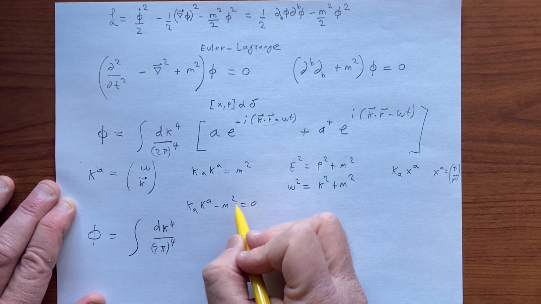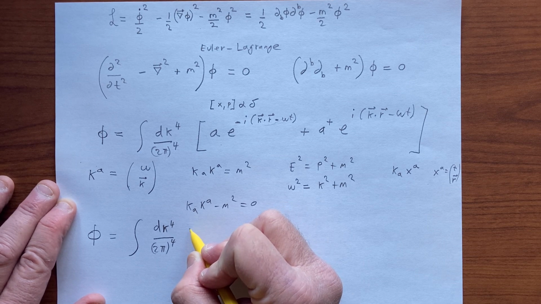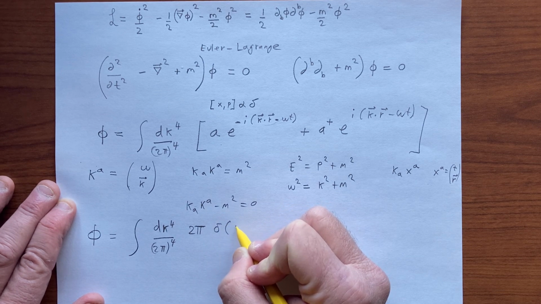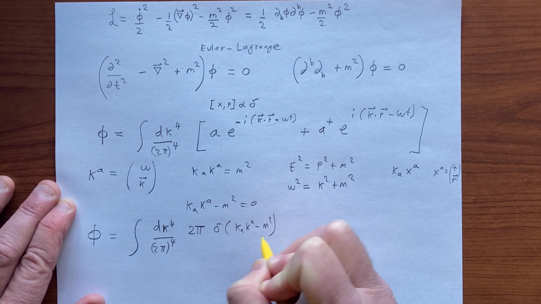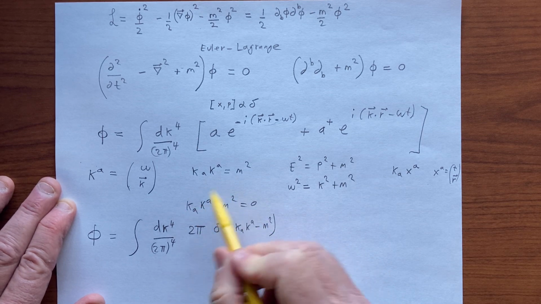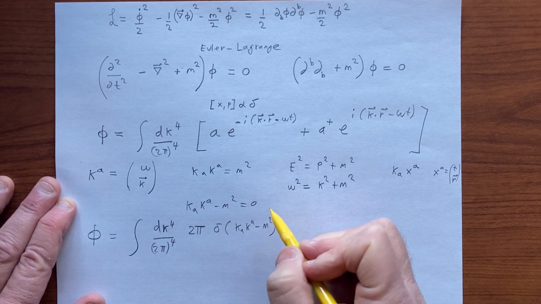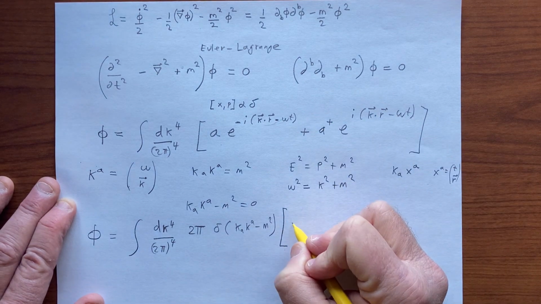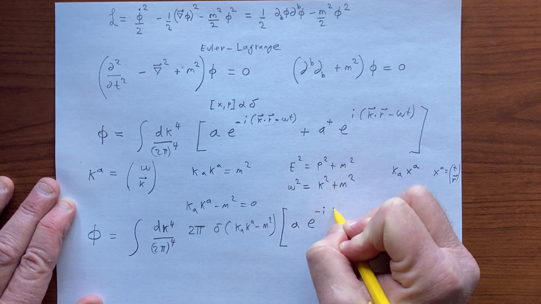We want to insist on this. We want to bring in a delta function that captures this, and we won't go into all the details here. There's a factor of 2 pi here, delta of k_a k^a minus m squared, to establish this. So this is 0 if this is not obeyed, and infinite if it is, and therefore it'll pick out that value of k_a. And then we have the same stuff that we have here, a e to the minus i blah blah.